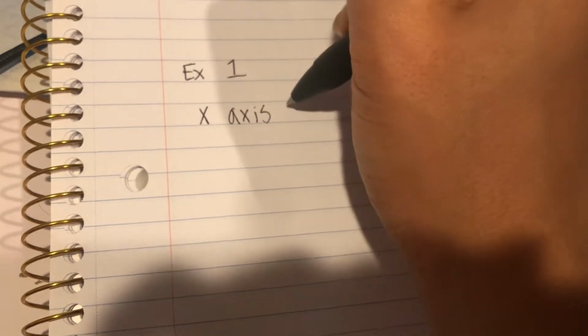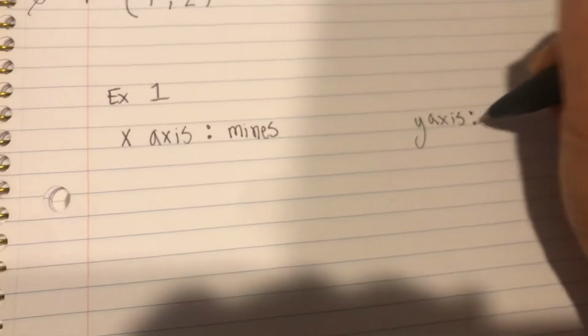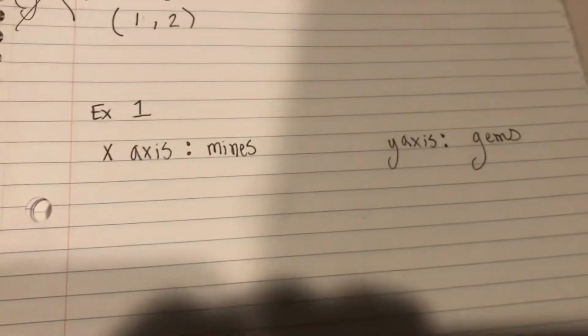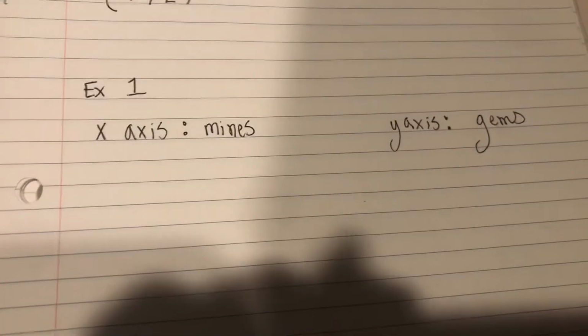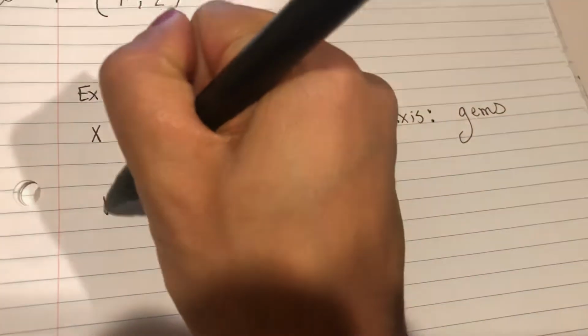So let's remind ourselves. My x-axis represents mines, so we're going to write that down. And my y-axis, we always just want to be aware, represents gems. Just like all of you, you're all gems, okay? Now what I need to find is a point on the line to find the constant of proportionality. So that's step 2.